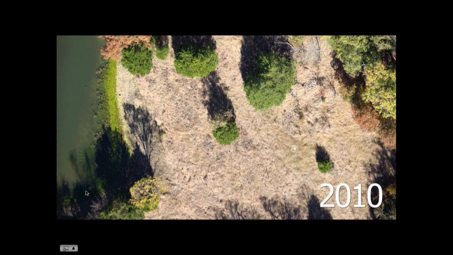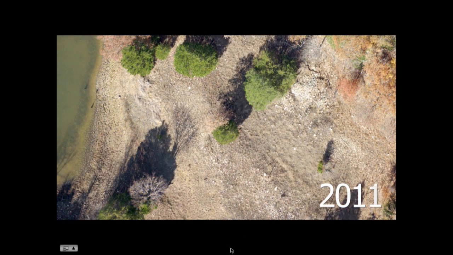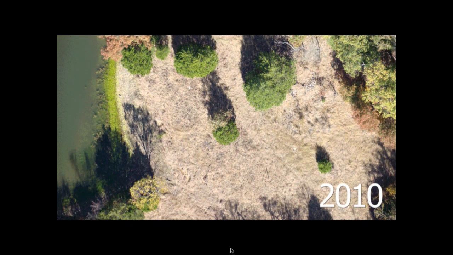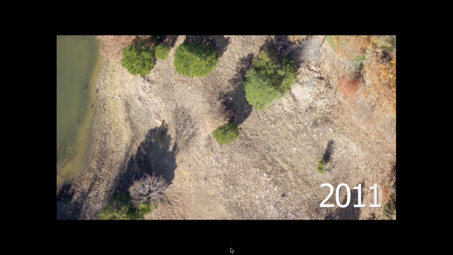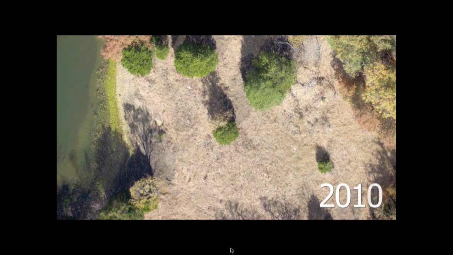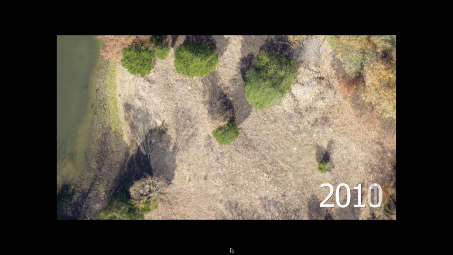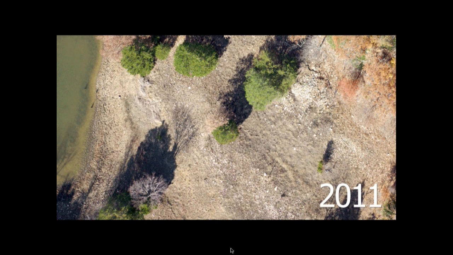This is 2010, a picture that was taken with kind of the lower resolution imagery. This is 2011 of exactly the same place. So what can we tell? Well, we know that the pond level was here, and it's lower, so it's drier. We know that we ran a prescribed burn through here, so if we look, we can see here in 2010, get an idea of some of this cedar. And as you can see, we've killed a few of those cedars.